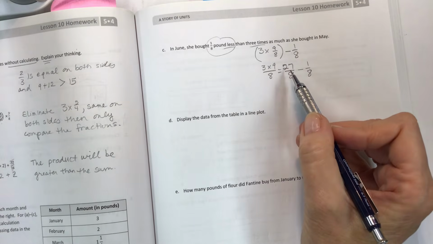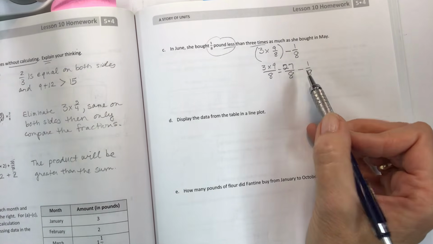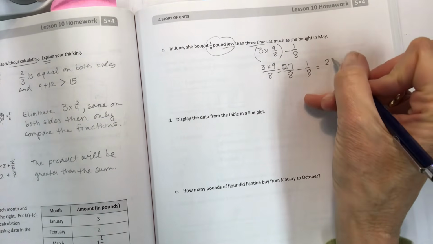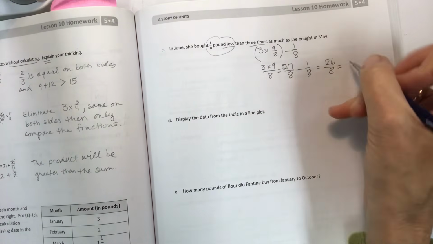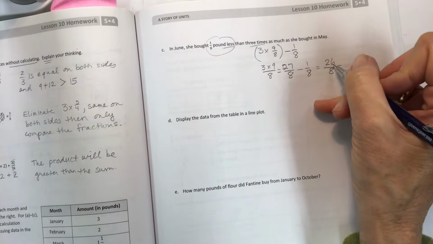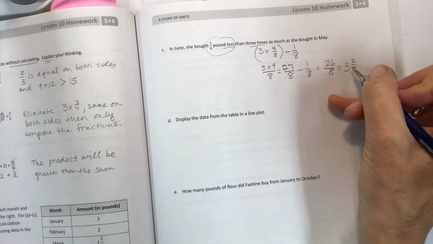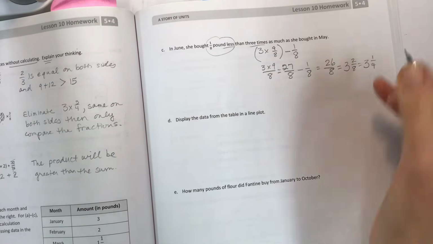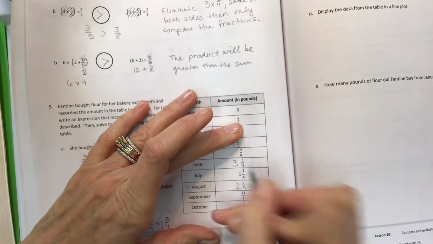Since I have this nice little fraction here, I'm going to use it. I'm not going to straighten it out into a mixed number. They already have common denominator, so that would be 26/8. And now that I'm finished with my calculation, I can straighten it out. 8 fits into 26 3 whole times with 2 left over. Simplify to 3 1/4. Now that is for June. Fill it in.